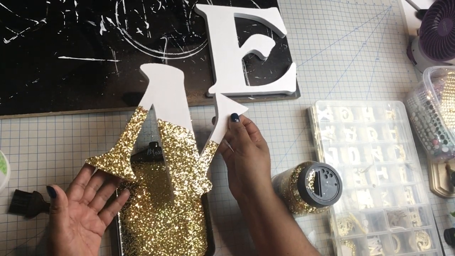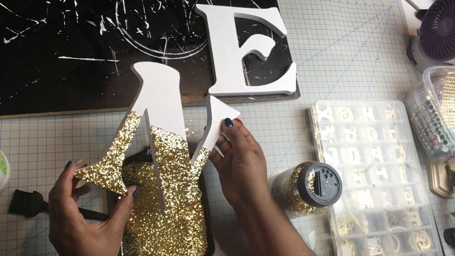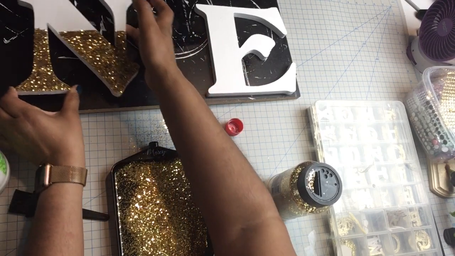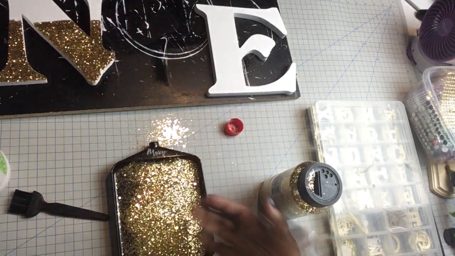You just need 1 coat of the glitter, but just enough glue so it can look chunky. Set that aside to dry.